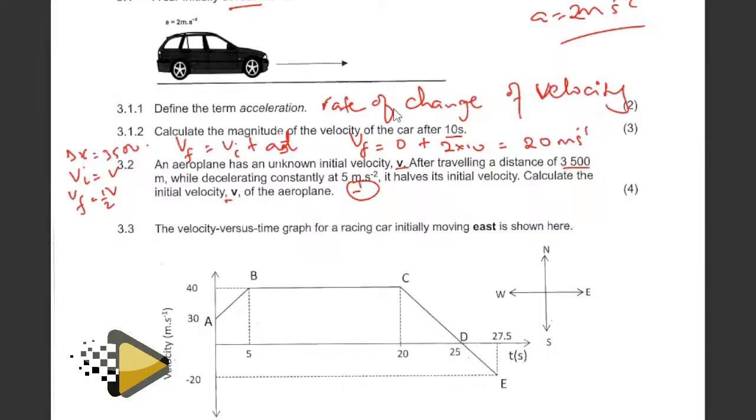So I could use Vf squared is equal to Vi squared plus 2a delta x. Then my Vf is going to be (half V) squared is equal to my initial, which is just V squared, plus 2, but the acceleration is negative, I will say -5, and then I'm having 3.5 there.